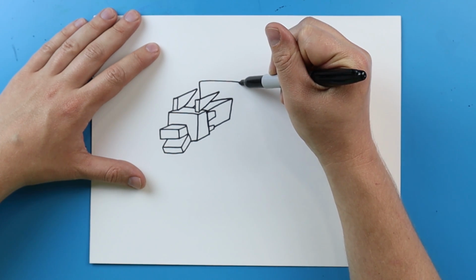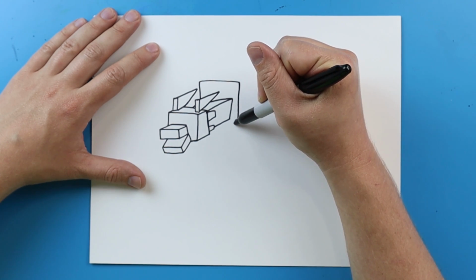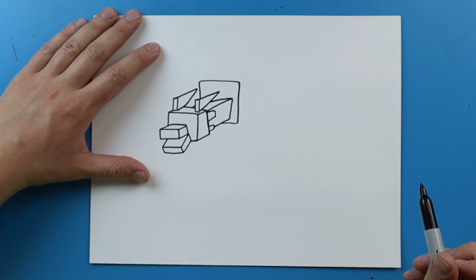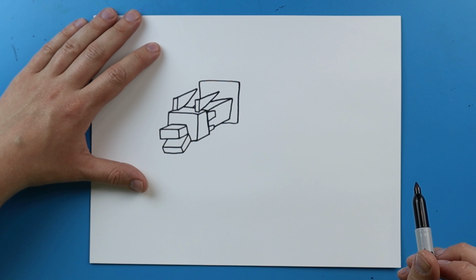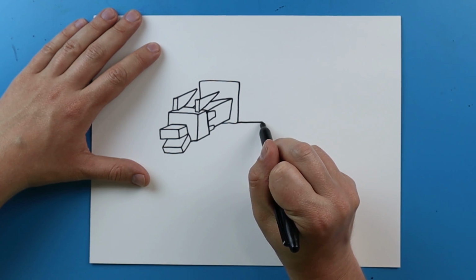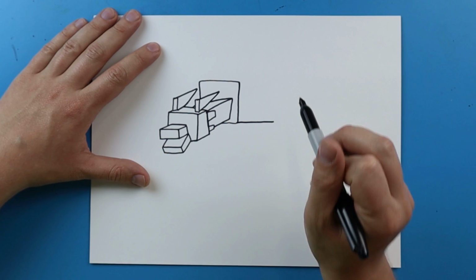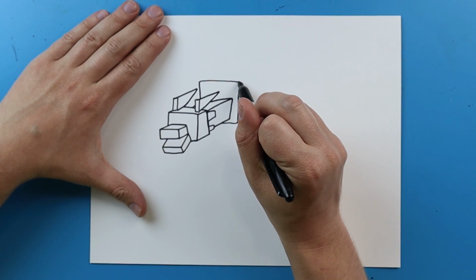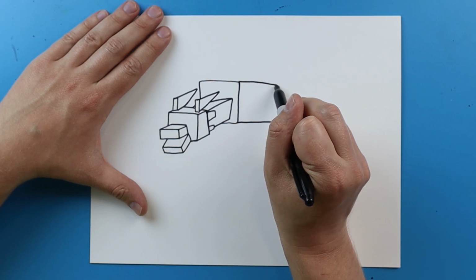Going to go up, over, down, and then over like this. Then I'm going to just draw a little line that kind of curves like that, or goes straight across, I should say. Then I'm going to make another one that just kind of goes over like this.